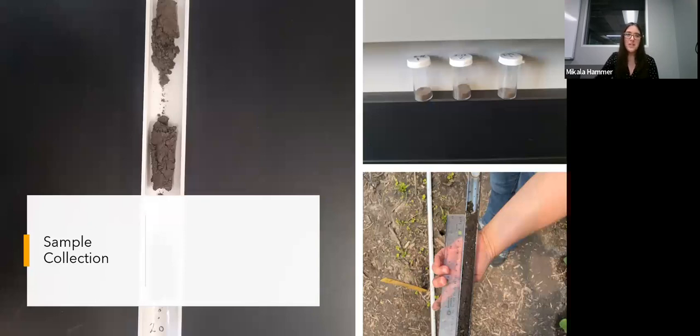And just a little bit about our sample collection. After we mixed our samples into the ground, we let them set for a couple weeks to settle. And then we took core samples and divided them up based on depth. Those have been left out to dry and are currently being run through Mossbauer spectroscopy to get a background reading. And we'll talk a little bit about what Mossbauer spectroscopy is next.